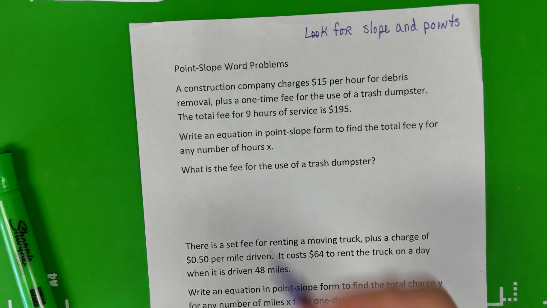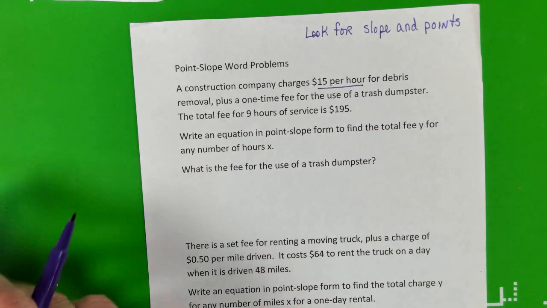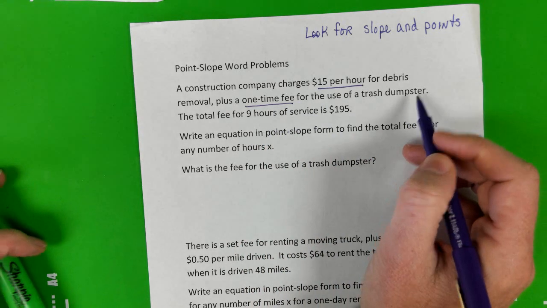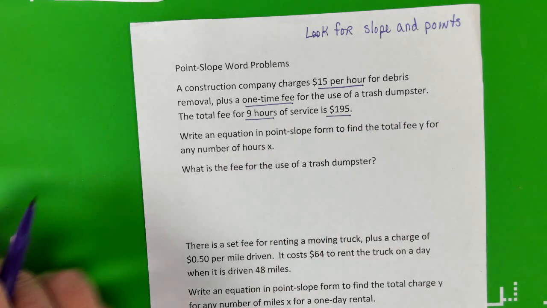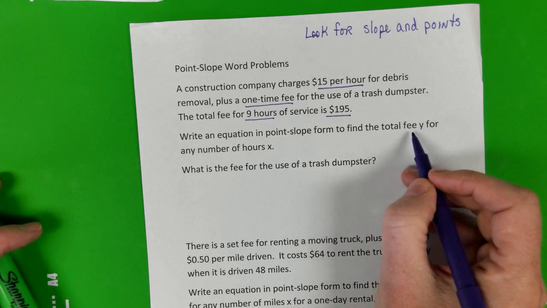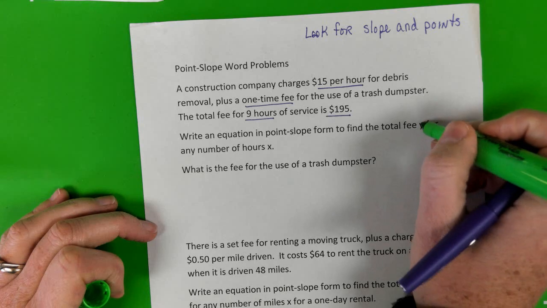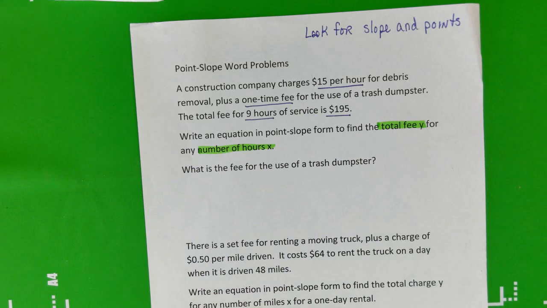Okay. It says the construction company charges $15 per hour for debris removal, plus a one-time fee for the use of a trash dumpster. The total fee for 9 hours of service is $195. Write an equation in point slope form to find the total fee y. So notice I've told you what y is for any number of hours x. A lot of times you will see that they will tell you what x and y are. So that's really helpful.